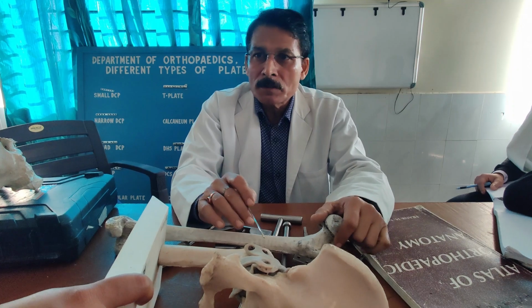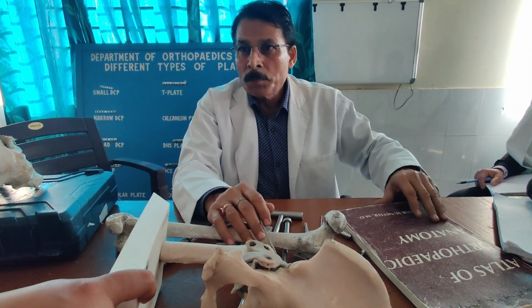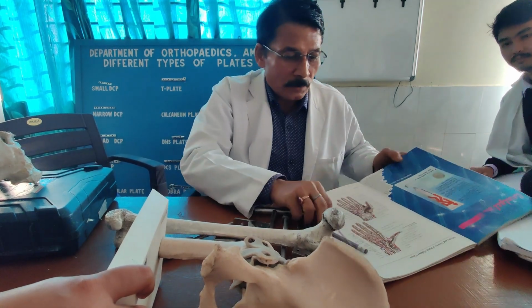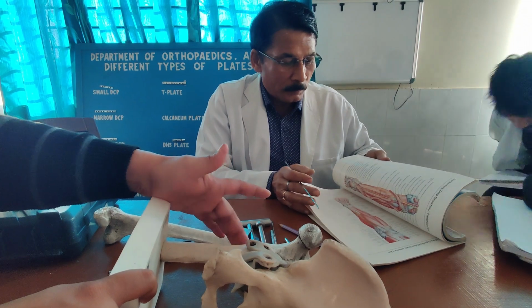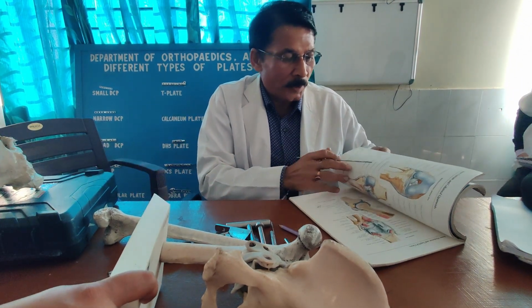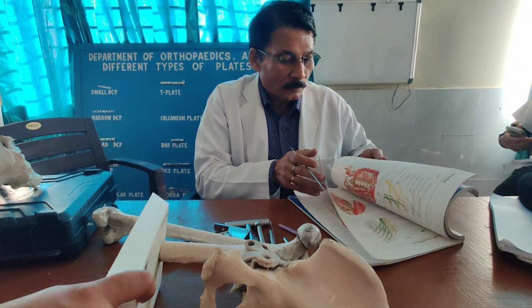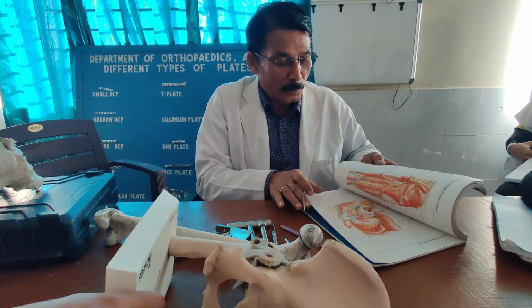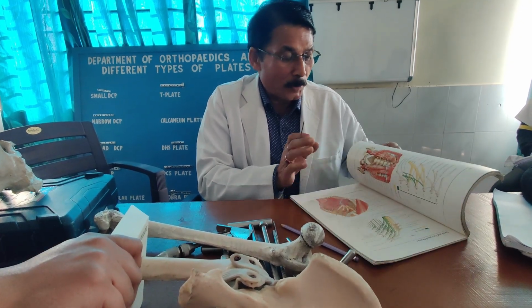Now what is the incision? You palpate the GT and extend five to seven centimeters below, in the shaft of femur. Yes, sir, that is true. What next will come to you? The deep fascia, sir. What is the deep fascia known as? Tensor fascia lata. It should be cut.